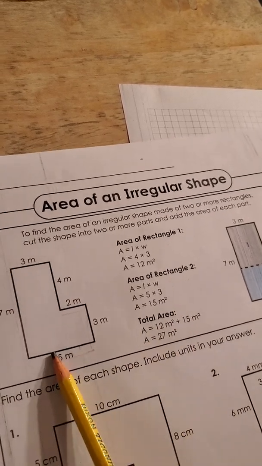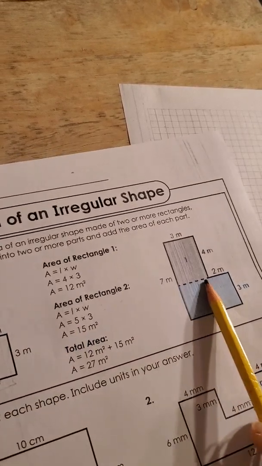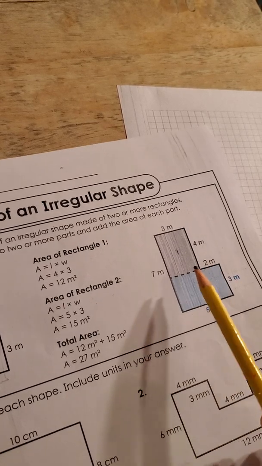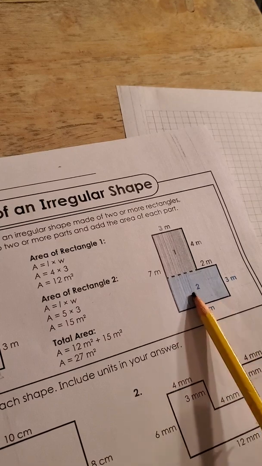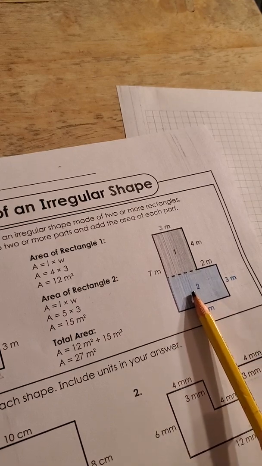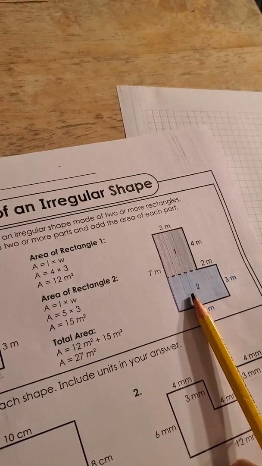So the more traditional way of doing this is to split it into 2 rectangles, just like they show here. And then they find the area of this top part first, and then they find the area at the bottom, and then they add it, okay? It's very similar to the packet that you solved.